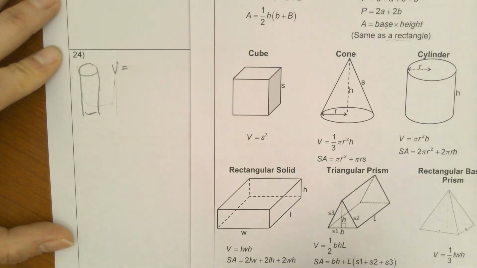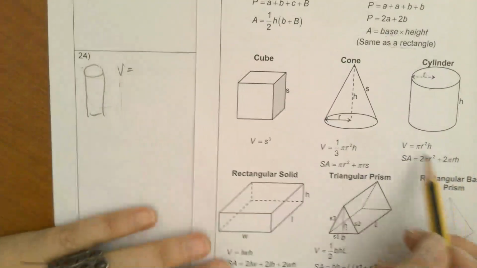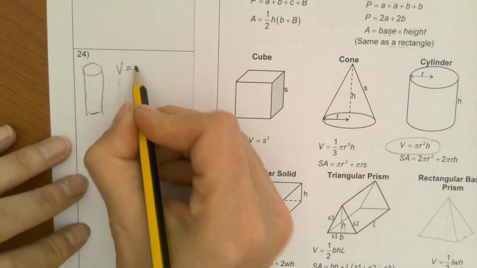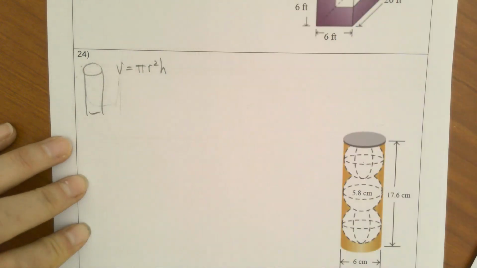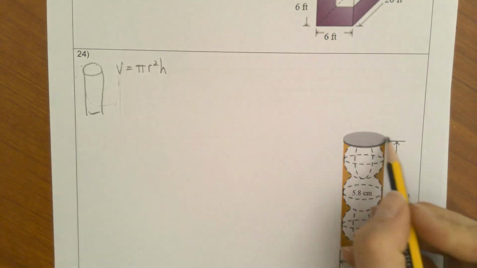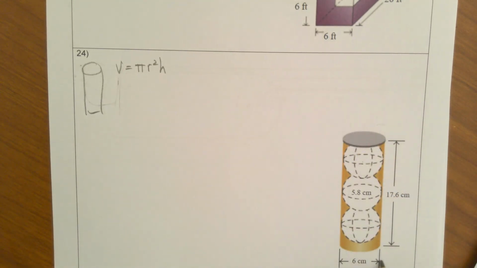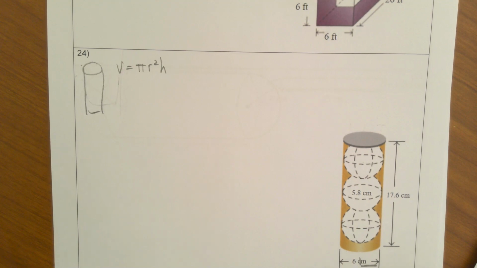Volume now. Here's a cylinder, and we want volume. So volume is equal to pi r squared h. Radius. Here's my cylinder. All the way across is 6, but I only want halfway across, so my radius is half, which is 3.